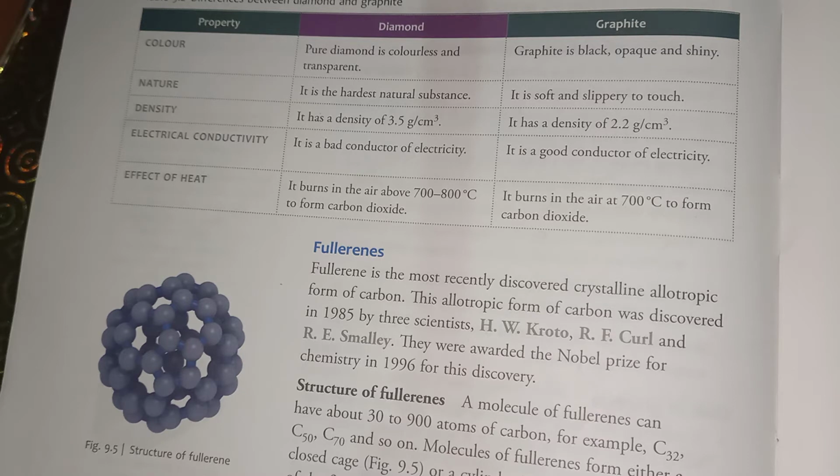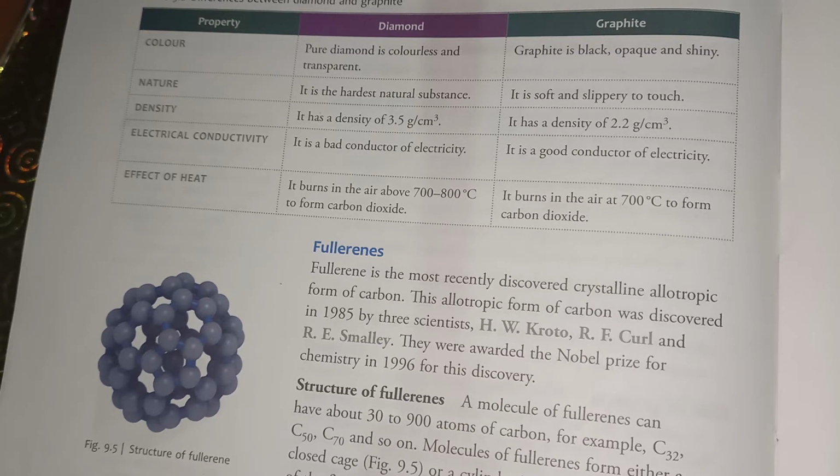We are studying about carbon and its different allotropic forms. We have learned about two crystalline allotropic forms of carbon, and they are diamonds and graphites. Now, in today's class, we are going to discuss the third allotropic form of carbon, which is a crystalline form, and it is fullerene.